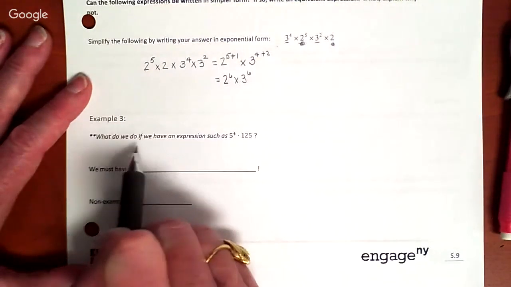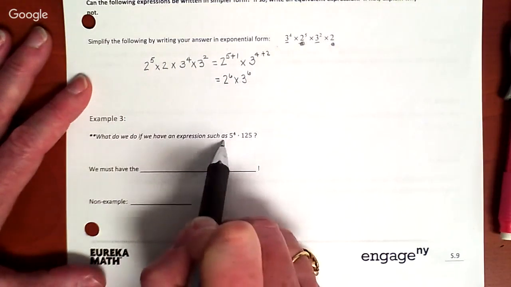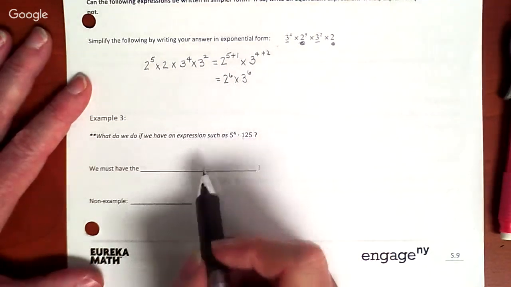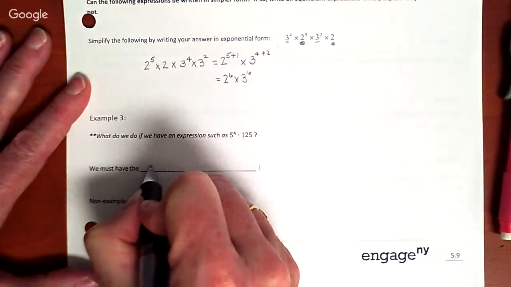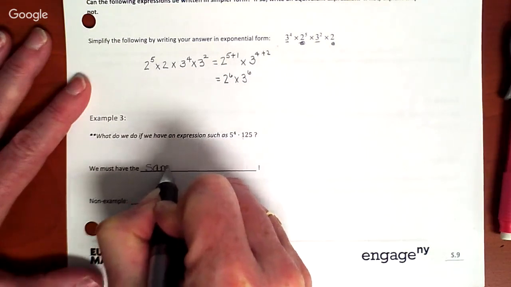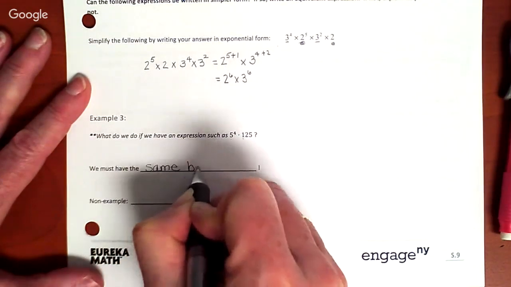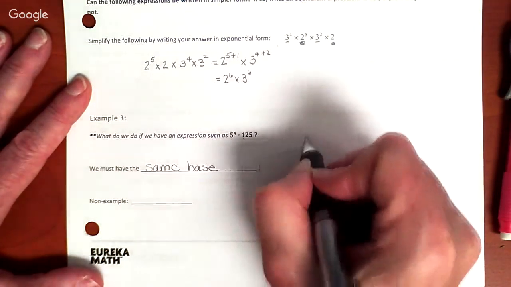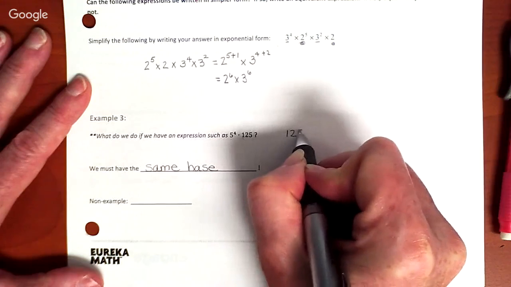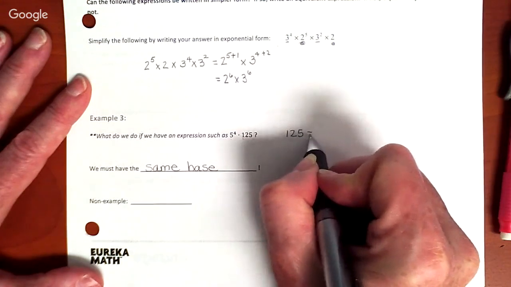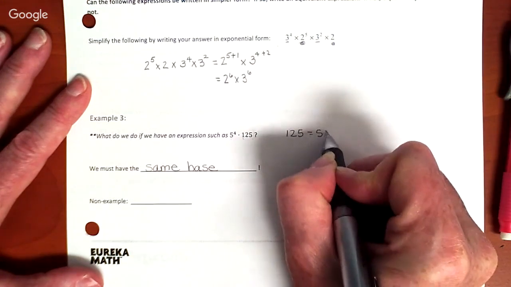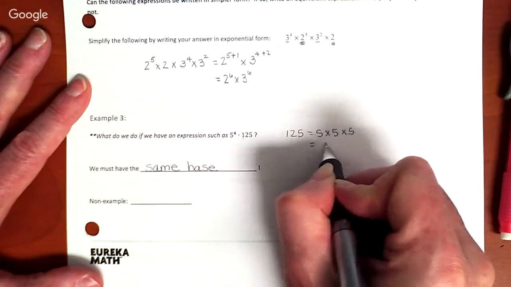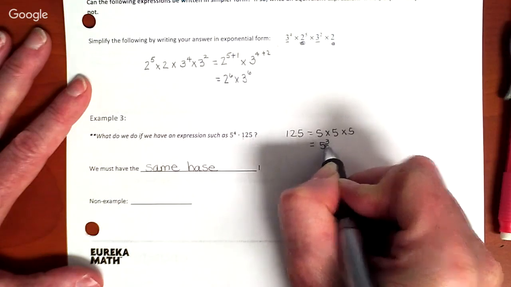So it says, what do we do if we have an expression such as 5 to the 4 times 125? Well, we must have the same base. So in this case, we can take the 125 and we can simplify that by 5 times 5 times 5, which equals 5 to the 3rd power.